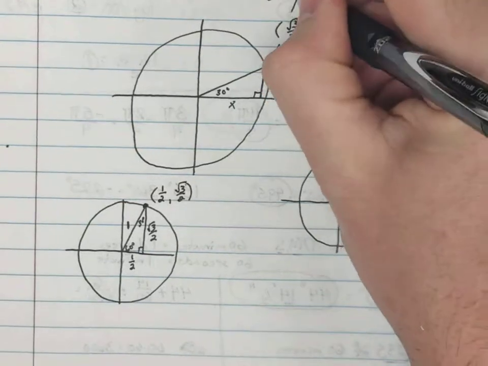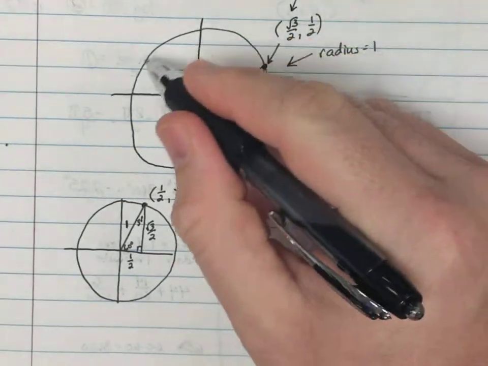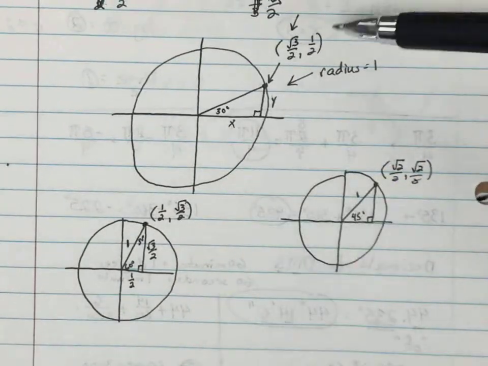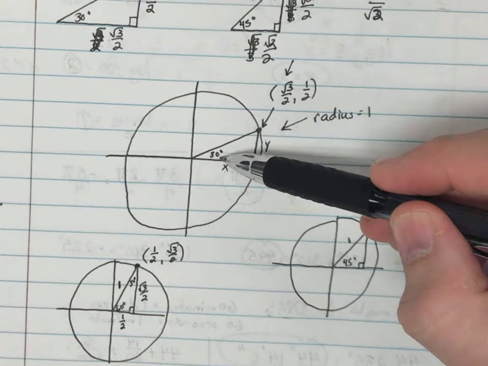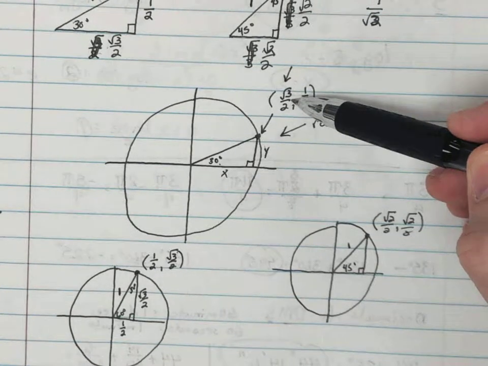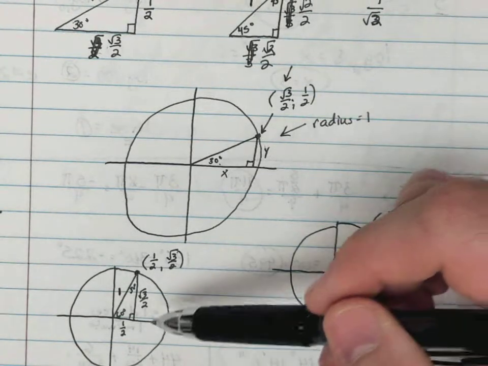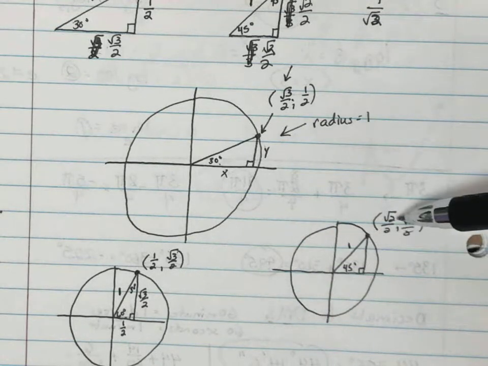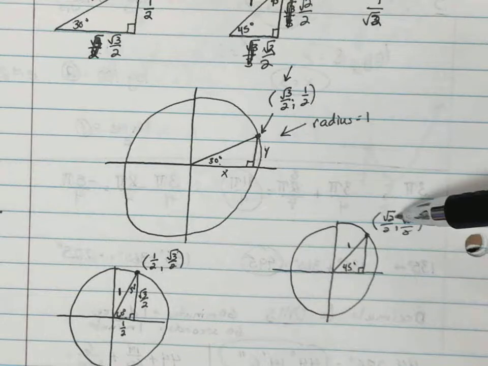The x value of any point on this unit circle, you can see what it represents. At 30 degrees, the x value is root 3 over 2. At 60 degrees, the x value is 1/2. At 45 degrees, the x value is root 2 over 2. Those common angles that I showed you yesterday.